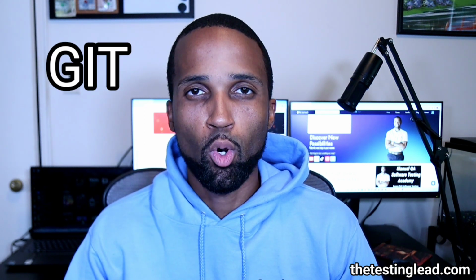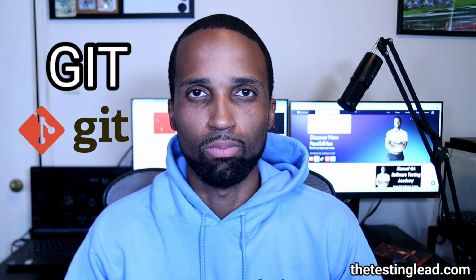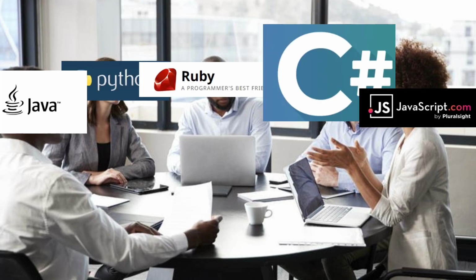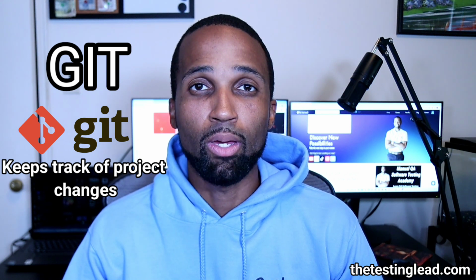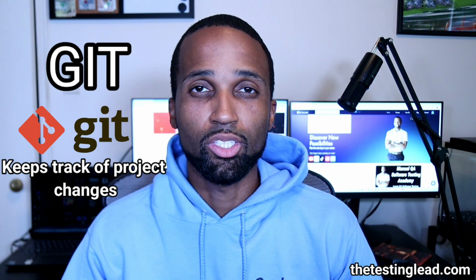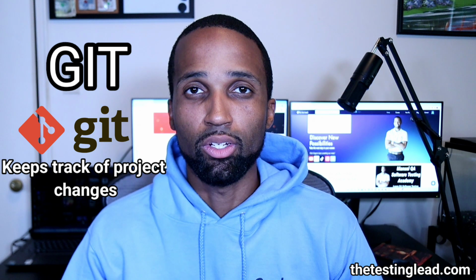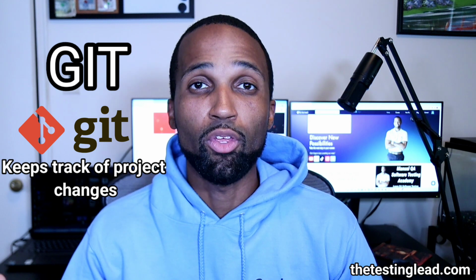First off, and most important, what is Git? Git is a version control system. But what does that mean? Imagine that you're working on a group project and you want to make sure that everybody is on the same page. Git helps you do just that, but for code. Git keeps track of all the changes that are being made by different team members across the life cycle of the project. This system makes it easier to collaborate, revert changes, and most importantly, maintain a clear history of the project's development.